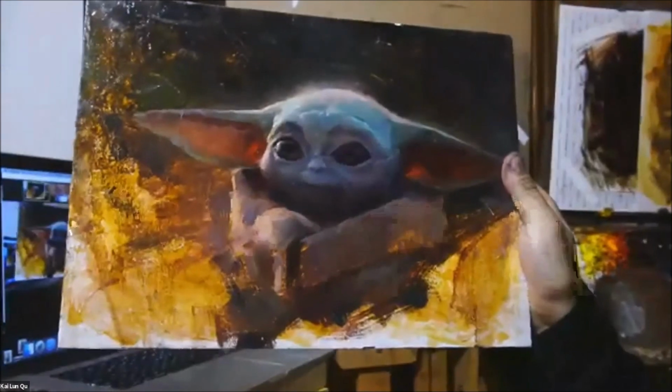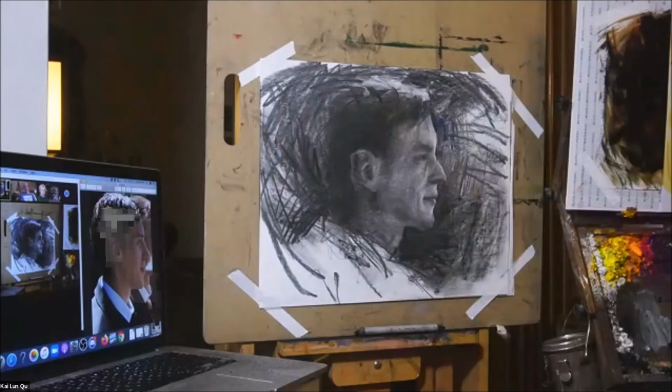Oh my God, I love the light. Beautiful, painting him in a way. Oh, how very cute. Nice. But yeah, so this is a couple of my work.